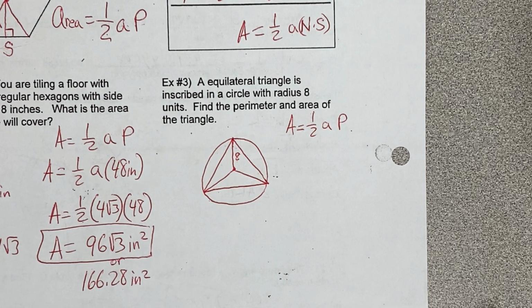But we run into some issues here. Having the radius doesn't give me the apothem, and it also doesn't give me a side length of the triangle either.